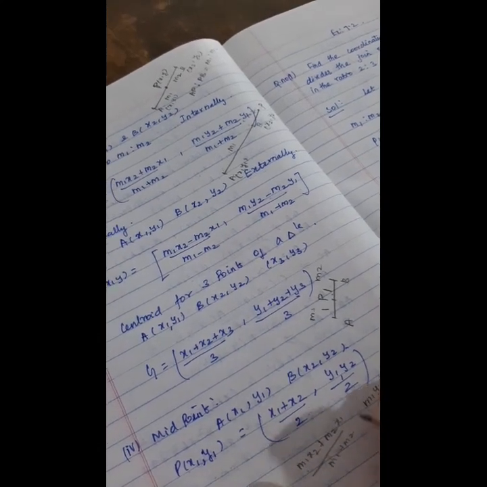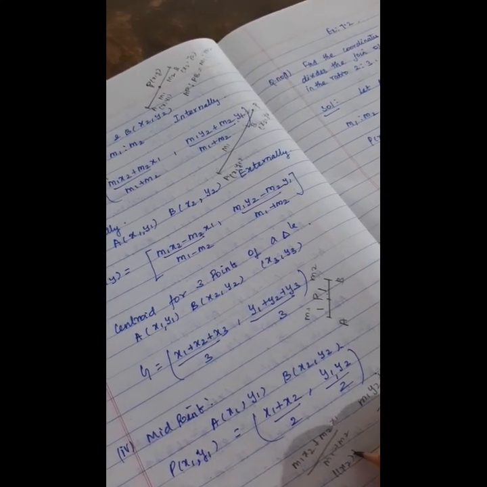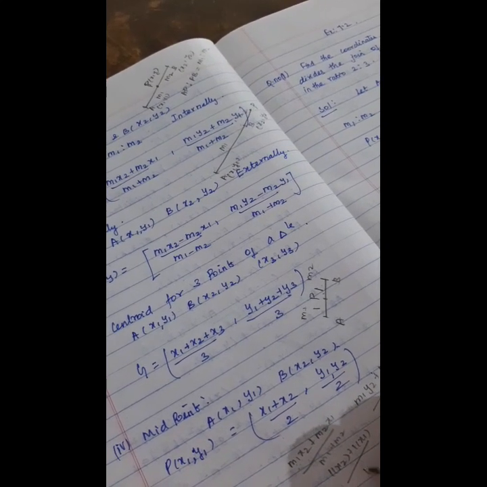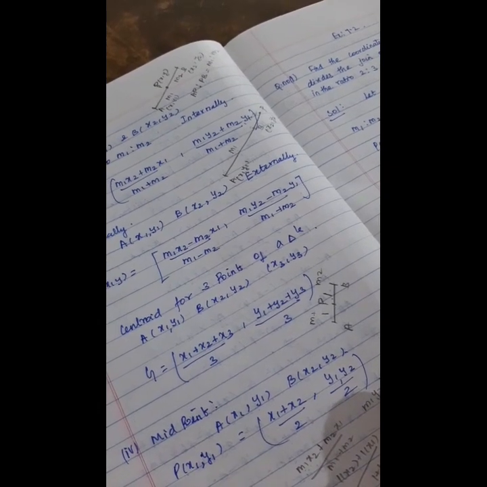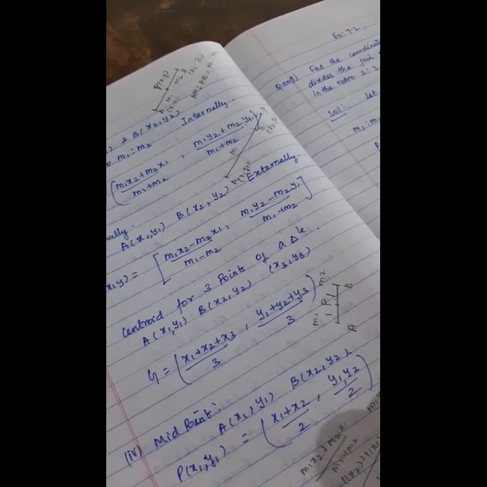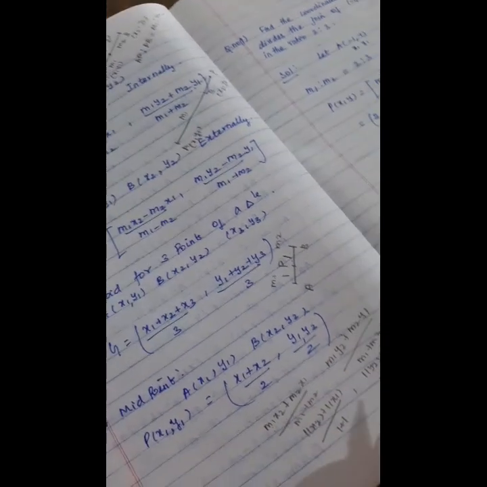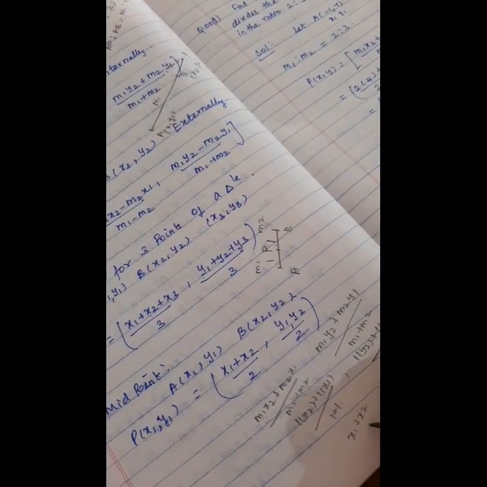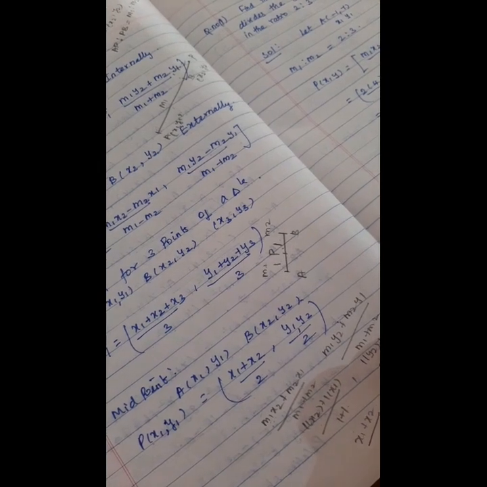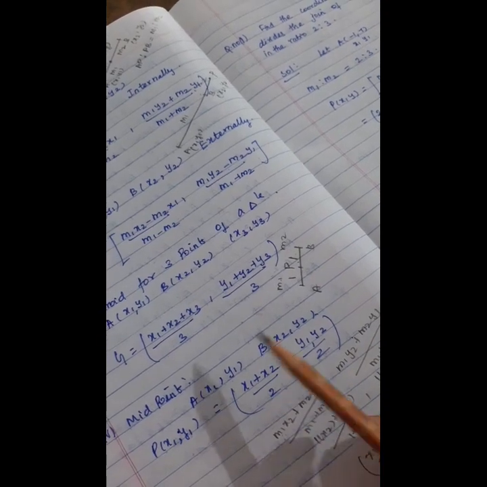Instead of m1, what I will be writing? 1 into x2 plus 1 into x1 divided by 1 plus 1. What is 1 plus 1? 2. Comma, next one is 1 into y2 plus 1 into y1 divided by 1 plus 1. What is 1 plus 1? That is also equal to 2. So we got the midpoint formula as x1 plus, since addition is commutative, I can write either x2 plus x1 or x1 plus x2. So (x1 + x2) divided by 2, comma, (y1 + y2) divided by 2 is the midpoint formula for any 2 points.